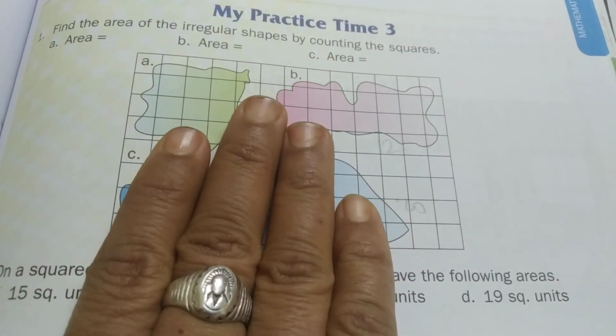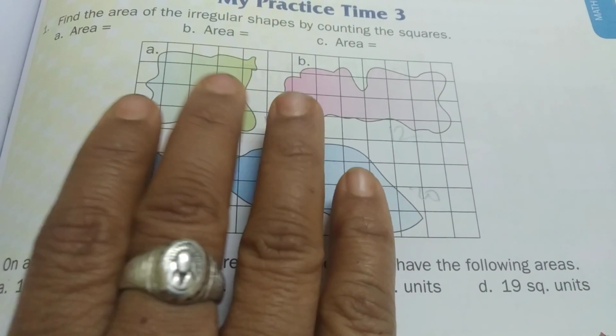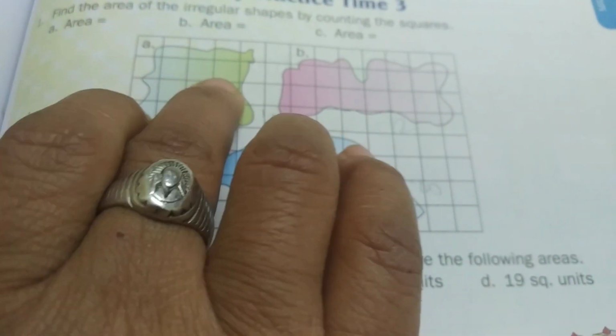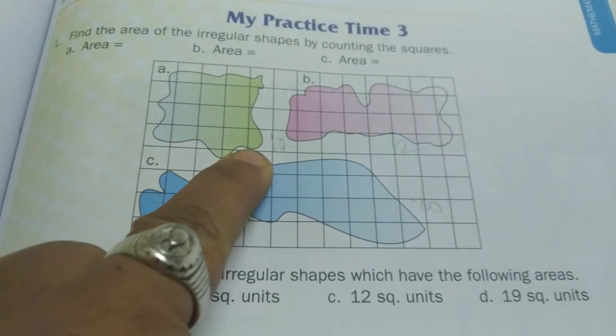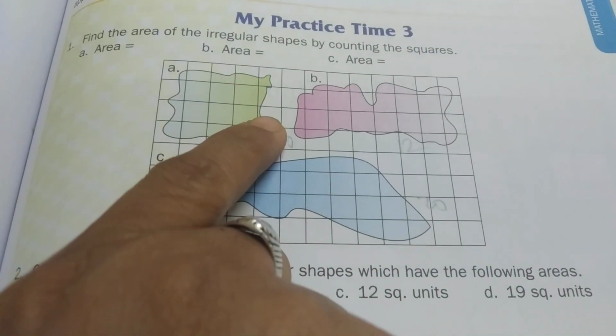Find the area of irregular shapes by counting the squares. Remember the process, how to do. First we need to count full squares and next more than half squares, and we need to add both of them. That count we need to write here. That is the area of this irregular shape. Have you got an idea?